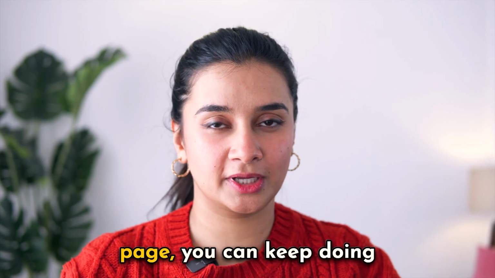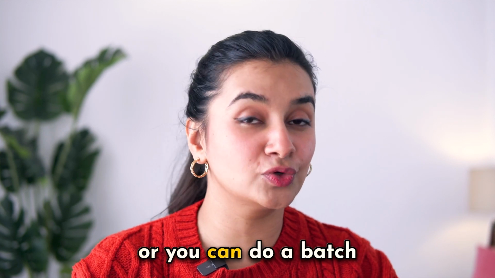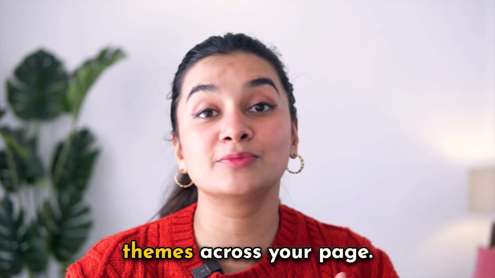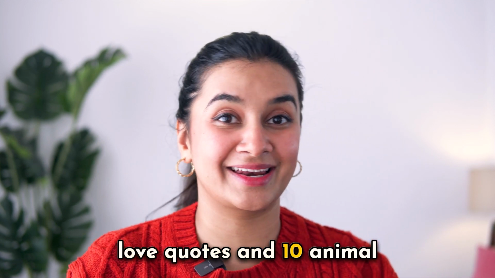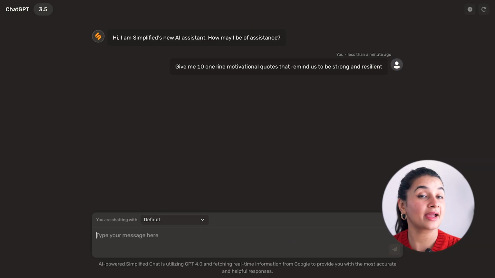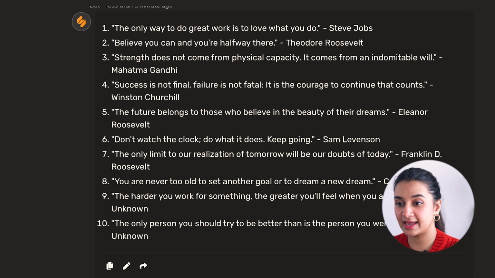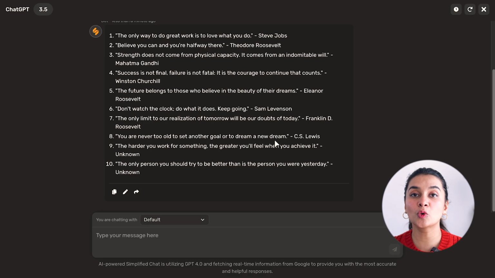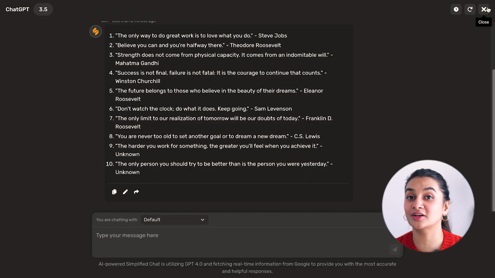Now, for your particular page, you can keep doing one major niche throughout, or you can do a batch of multiple different themes across your page. Like you can have 10 motivational quotes and 10 love quotes and 10 animal related motivational quotes and things like that, right? Once I hit generate, the AI takes a couple of minutes and it has come up with 10 quotes. And these actually look great. So now I'm just going to open them in the AI editor and keep them in a separate tab, and then we're going to start creating our video.